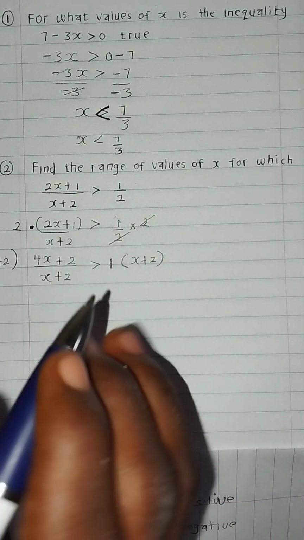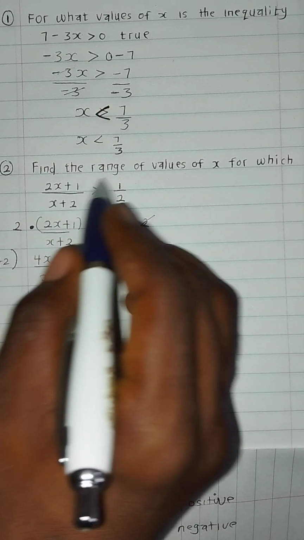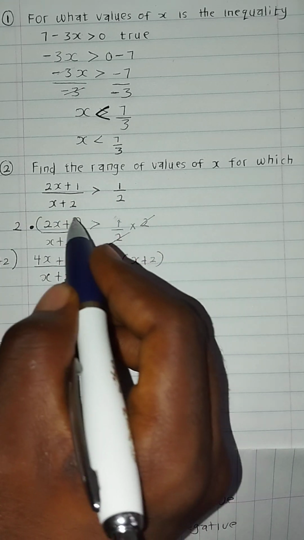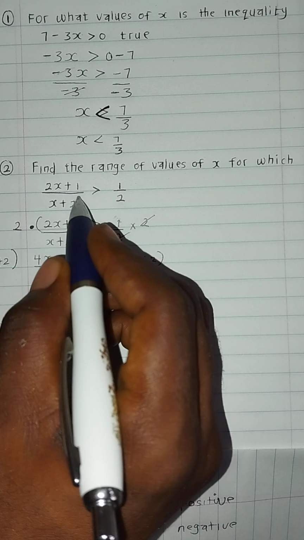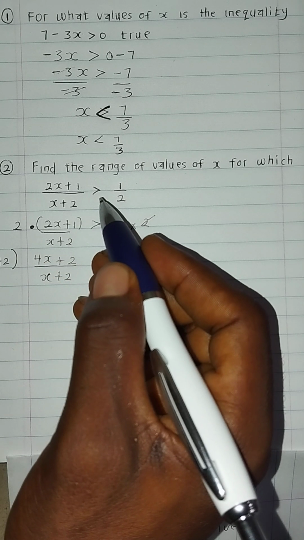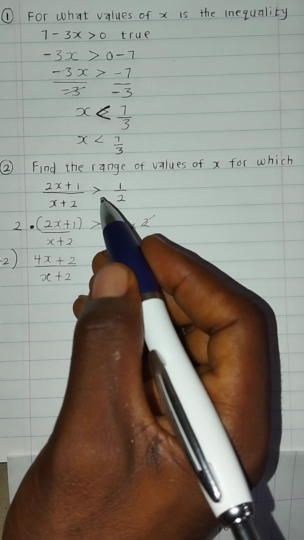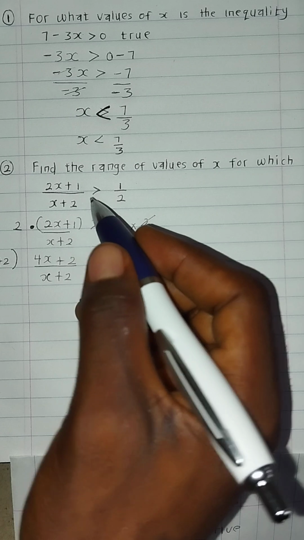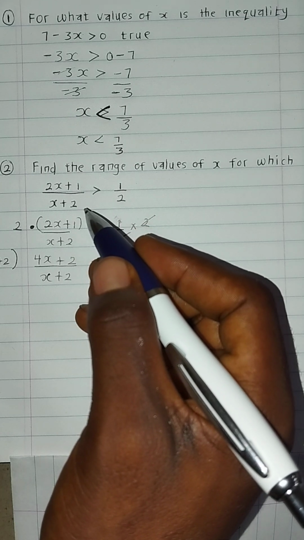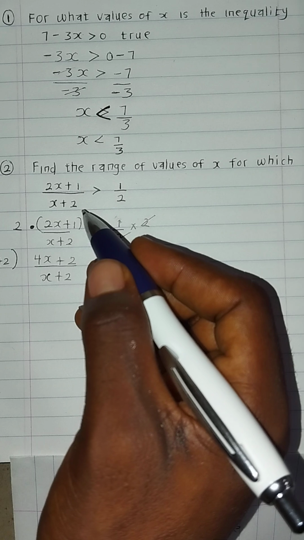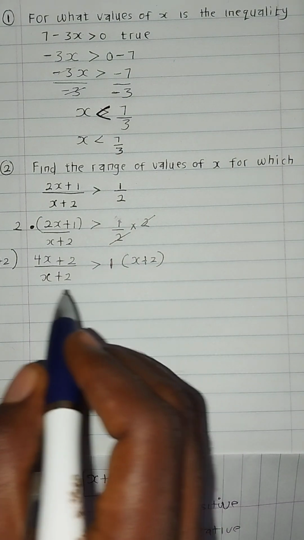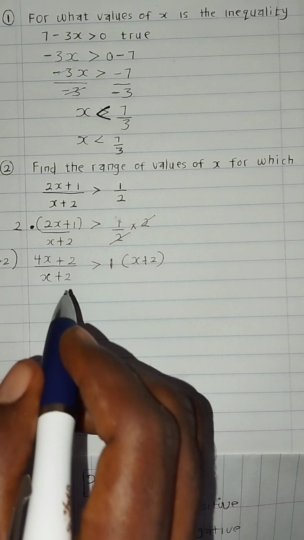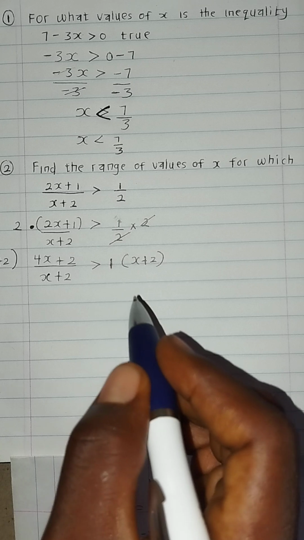So the best thing you should always do whenever you have a fraction inequality, an inequality that is fractions like this, before you multiply both sides by your denominator like this, make sure you confirm if that thing you are multiplying with is positive or negative. If it is positive, fine, you are good to go. Don't change your inequality sign. But if it is negative, make sure you do what? Make sure you change your inequality sign.